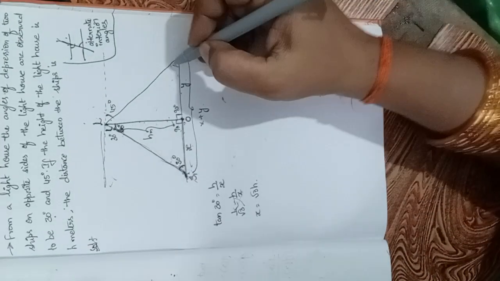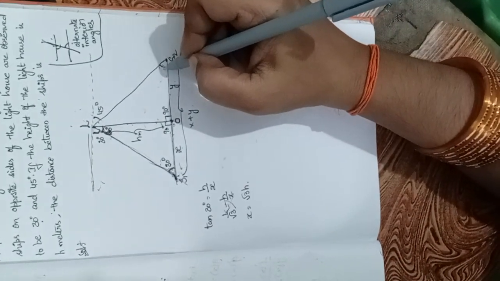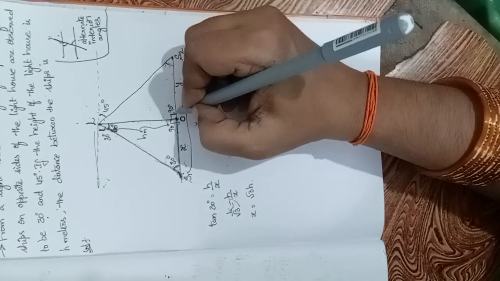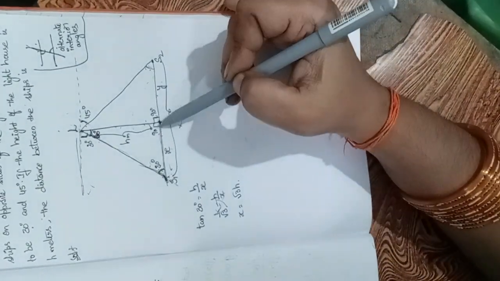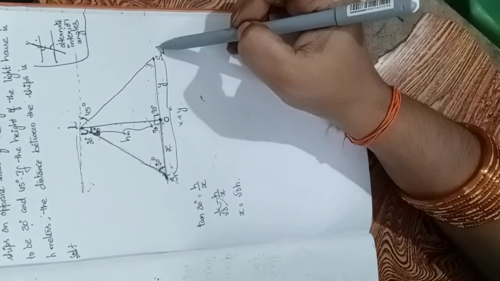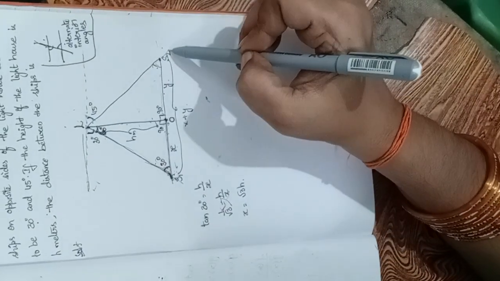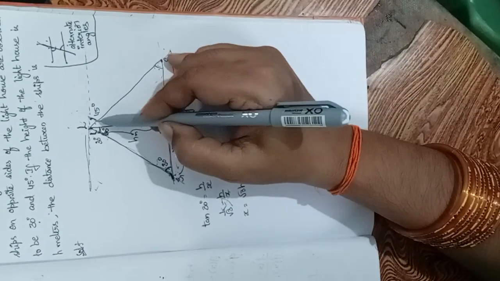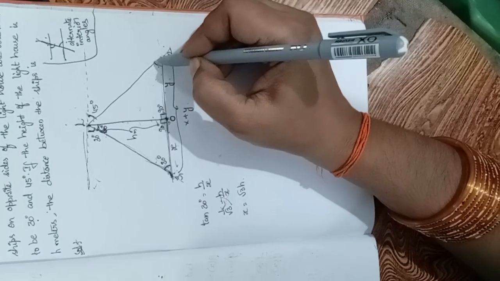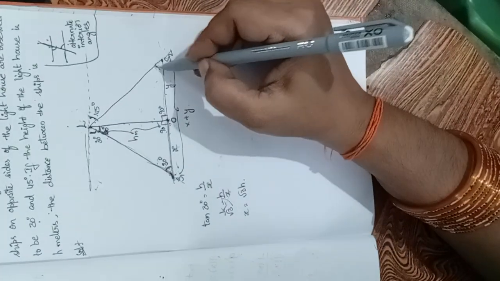Keep this aside. Now coming to this part of the triangle, this is 90 and this is 45. Again, if you take this line and this line, these two are parallel to each other and this line is the transversal, right? As it is the transversal, this angle and this angle will be equal.